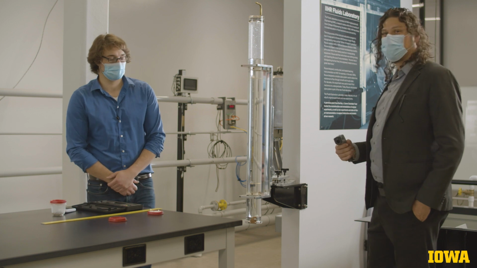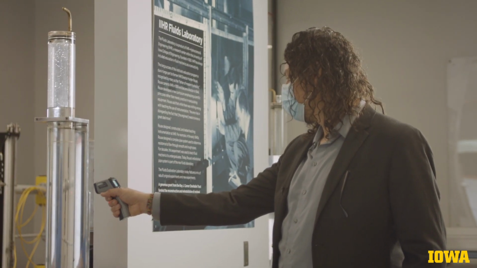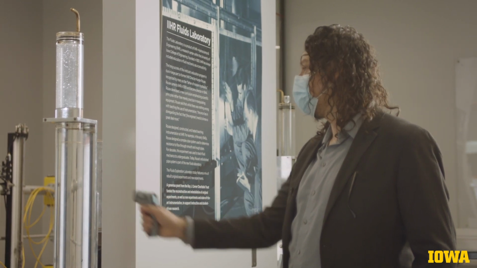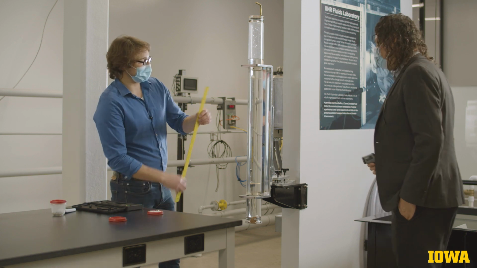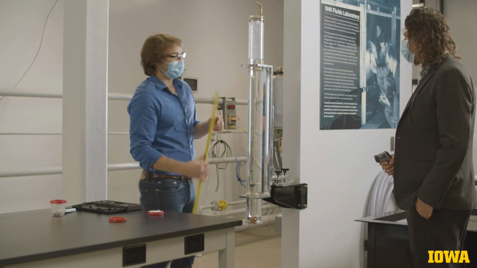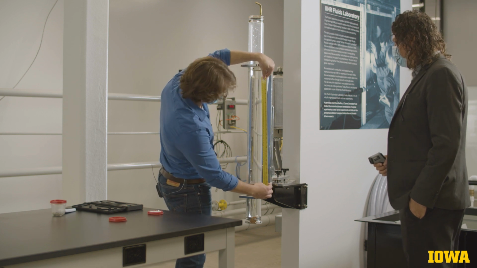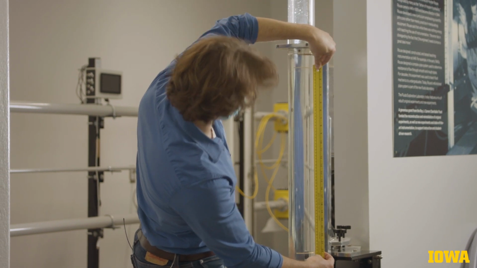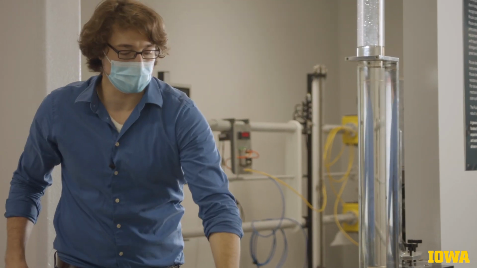So the first thing I'm going to do is measure the temperature of the glycerin. So I have 23.3 degrees centigrade. Let's go ahead. The next step is to use our linear rule to measure the distance from the top scribed line to the lower scribed line, which I get at 60.7 centimeters.